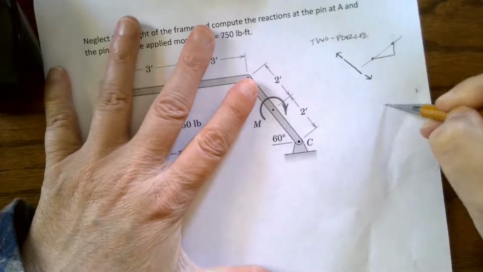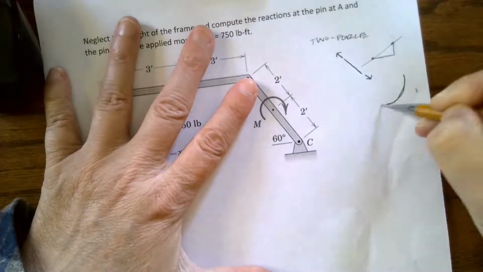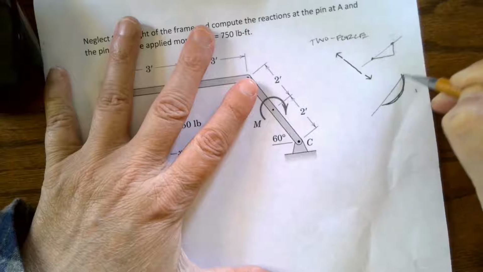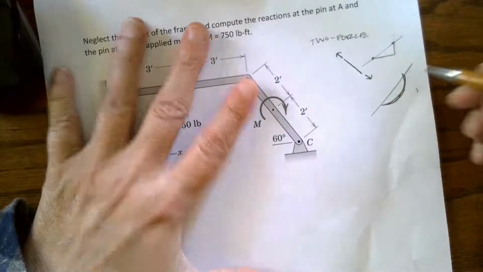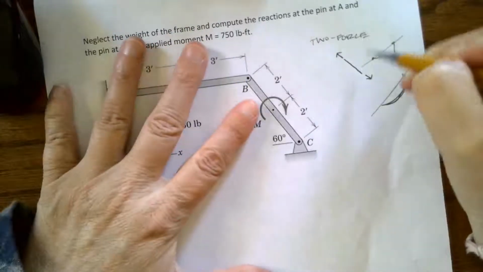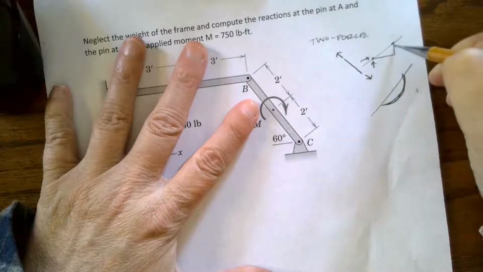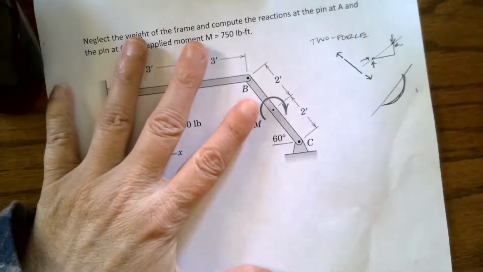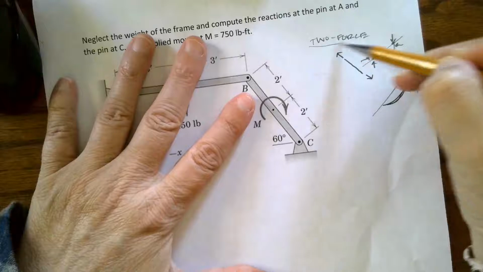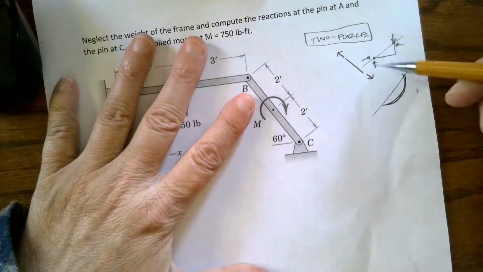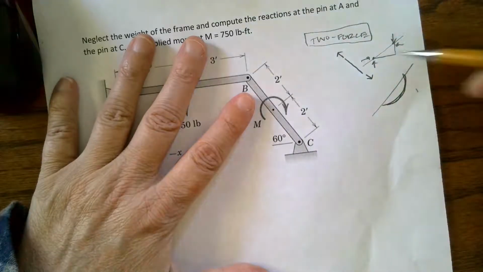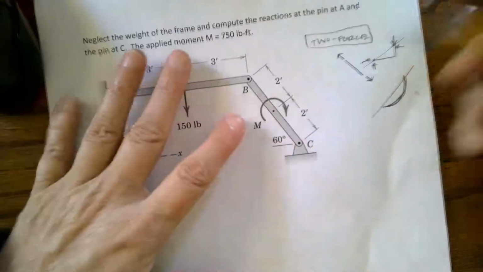We could have a curved member. And again, that vector has to act through. So we know the direction that the resultant vector for the x and y components is going to take. And that's one of the beauties of a two force member: it takes some of the guesswork out. How are the x and y reactions related?